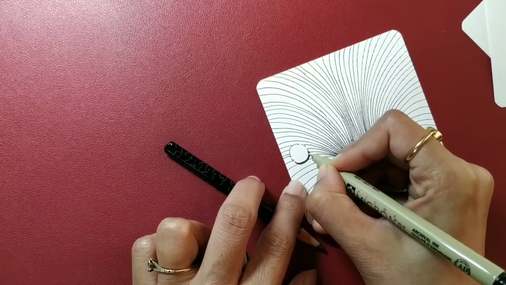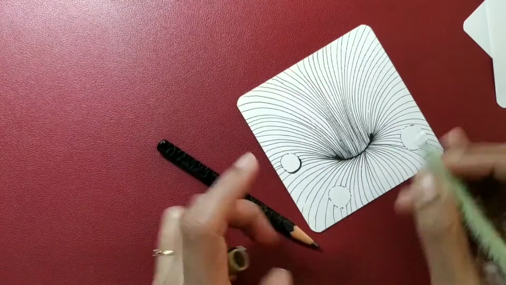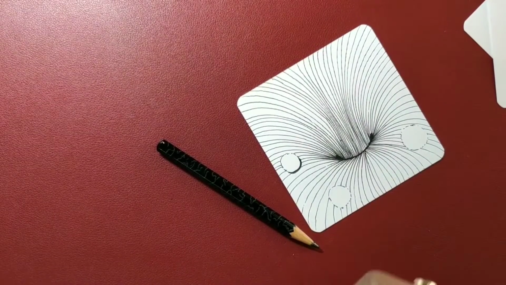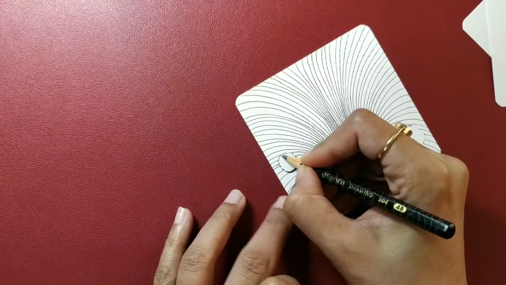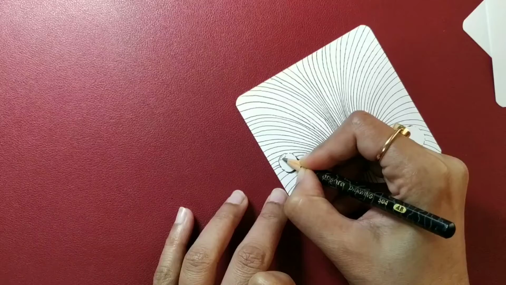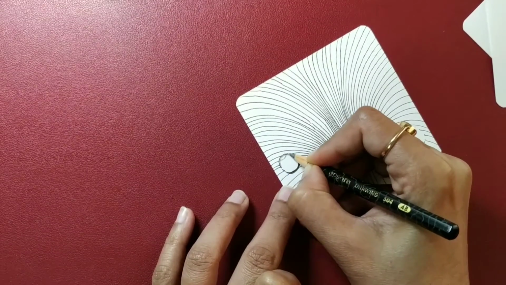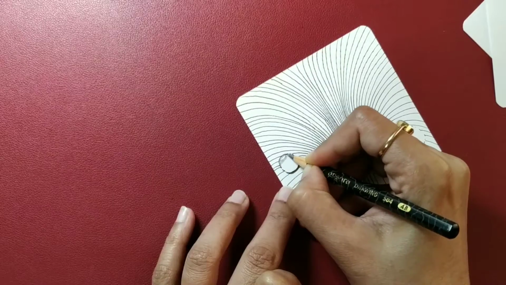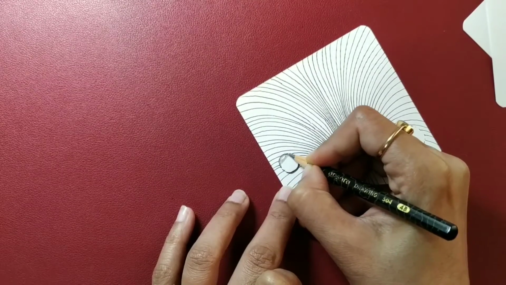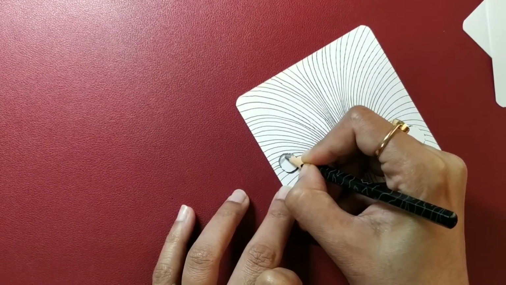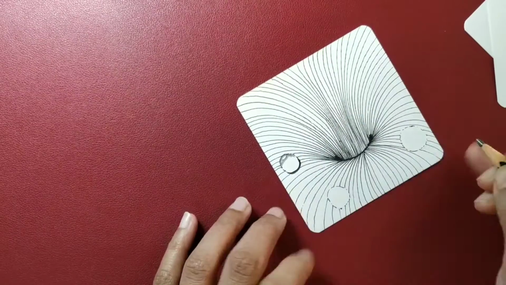like this, and then we will add shading here at the top, leaving a small gap.